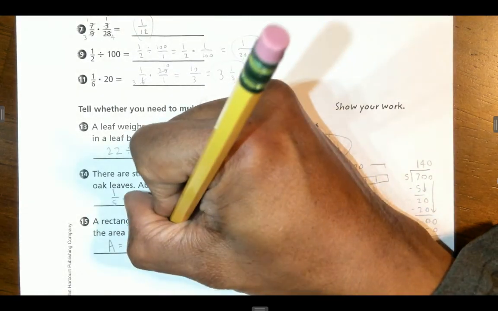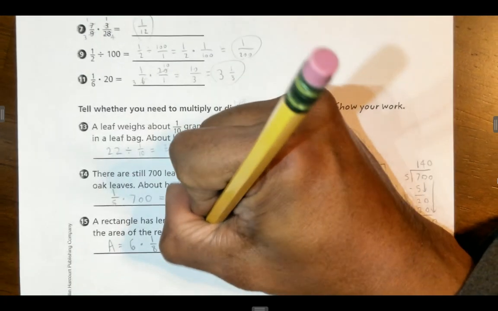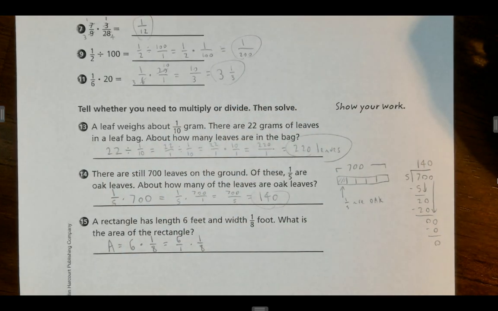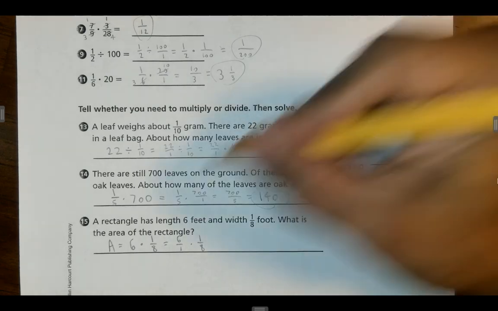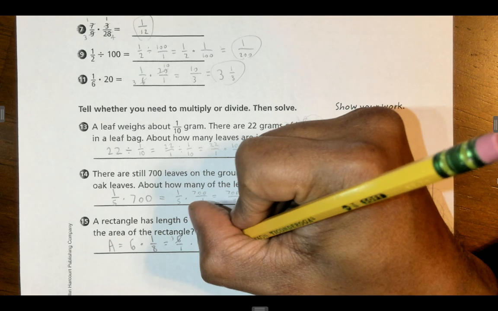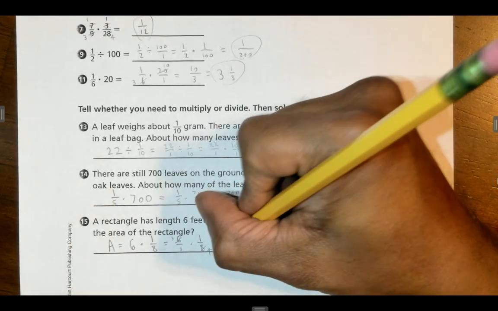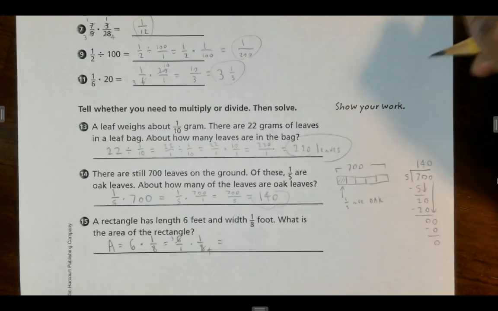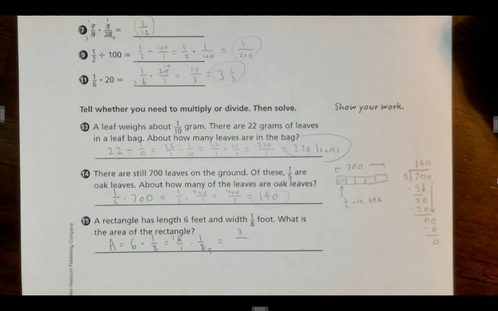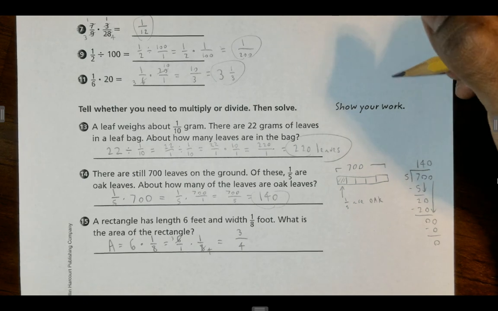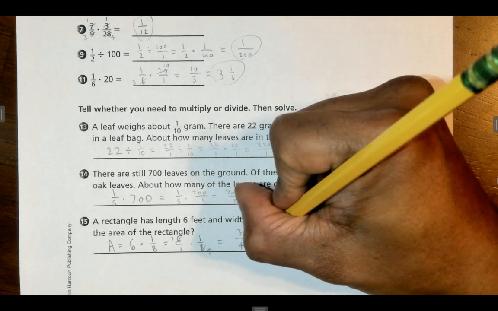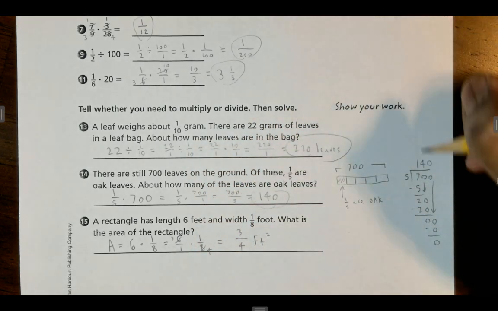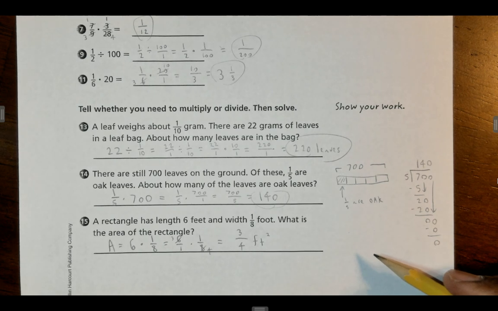So let's rewrite the whole number as itself over 1. Look for an opportunity to use cross-canceling. 6 and 8 both share a greatest common factor of 2. 2 goes into 6 3 times. 2 goes into 8 4 times. Now multiply across the top. 3 times 1 is 3. 1 times 4 is 4. And area is going to be in terms of square feet here. So I'll show that by writing square feet or showing that exponent of 2. 3/4 square feet.